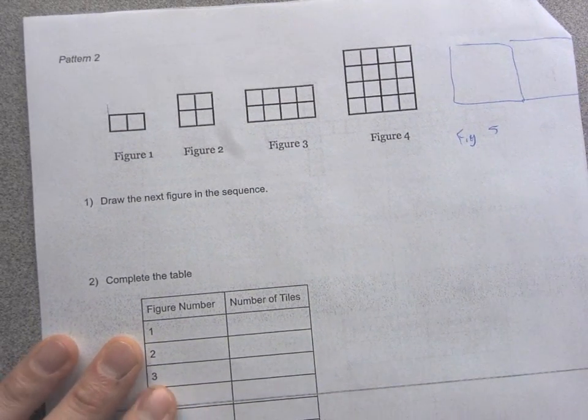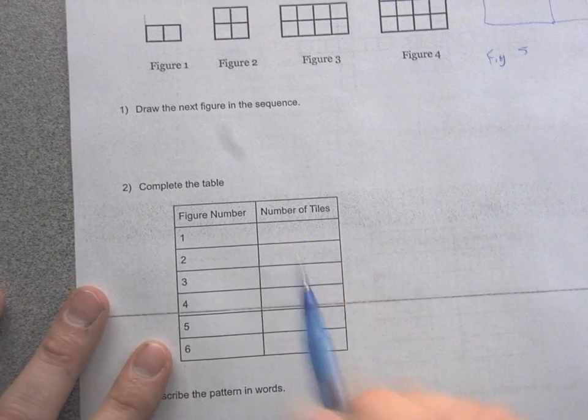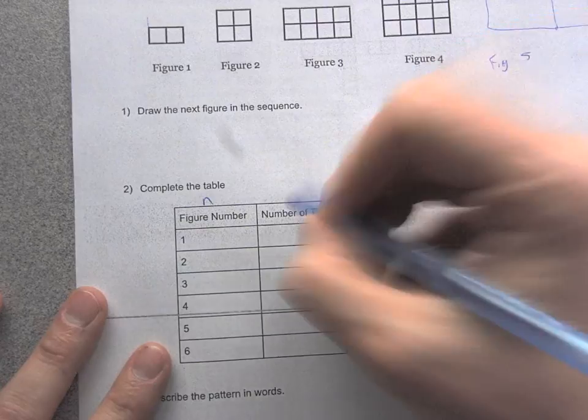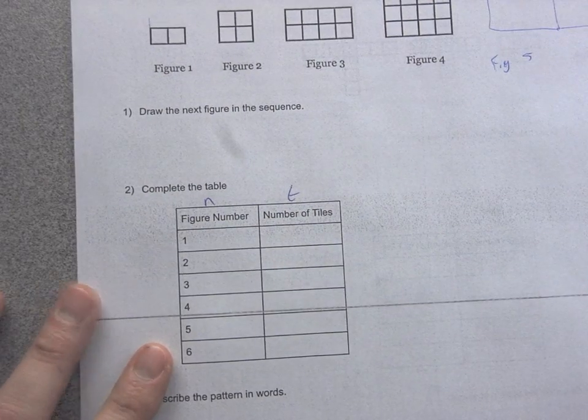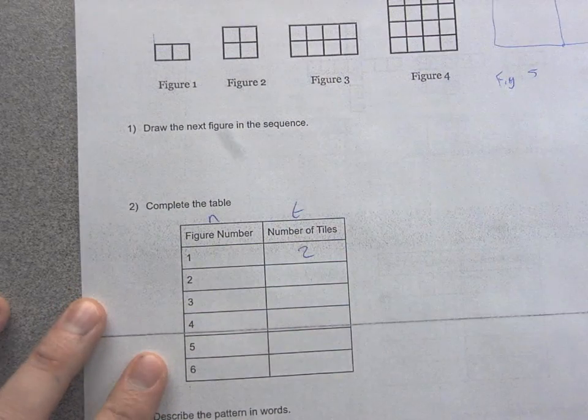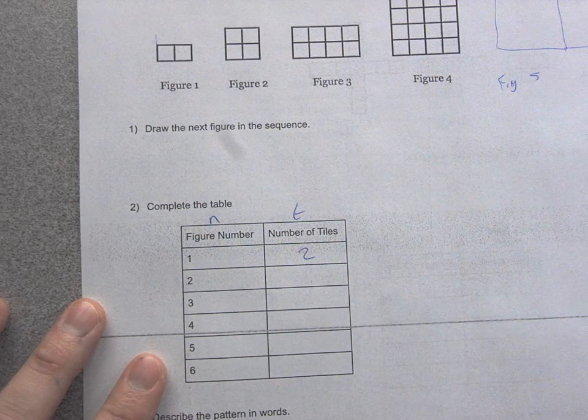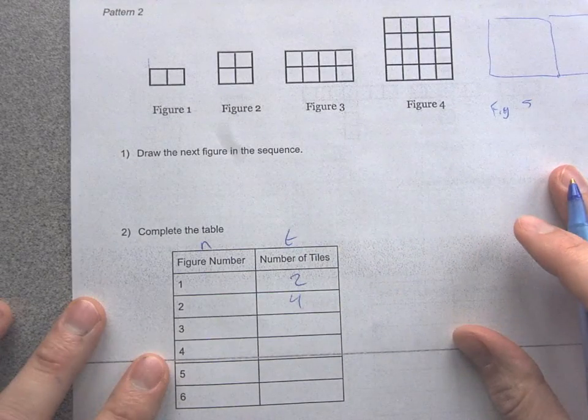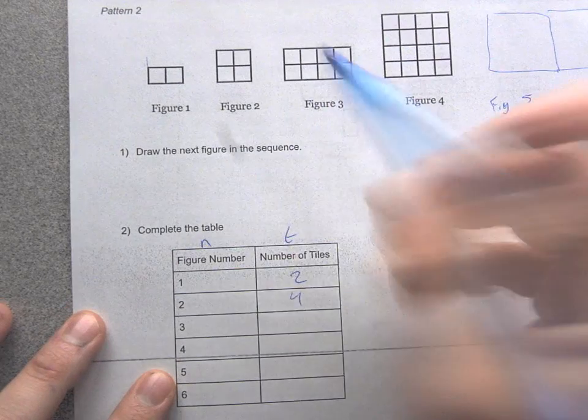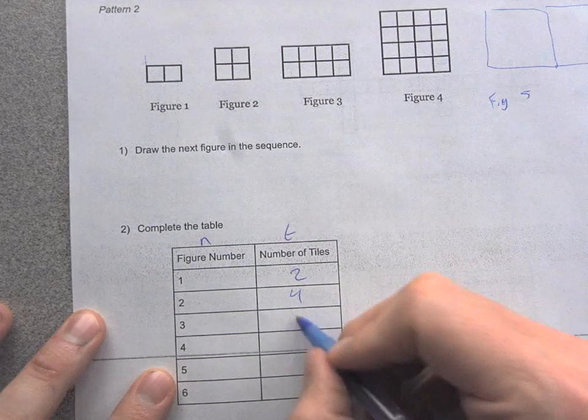Okay, now let's look at the number of tiles. Okay, so figure number, that's n. Number of tiles, we'll call that t. Okay, so for figure 1, we got 2. For figure 2, we got 4. For figure 3, we're just counting: 1, 2, 3, 4, 5, 6, 7, 8. We got 8.